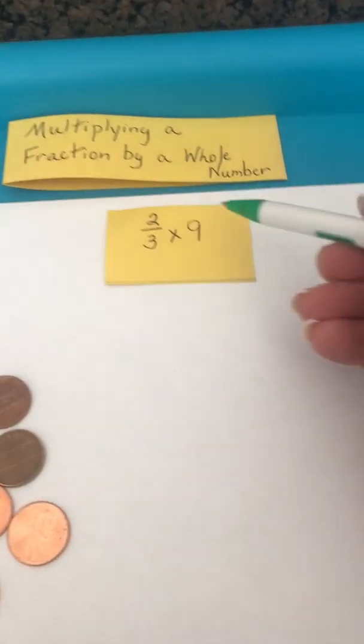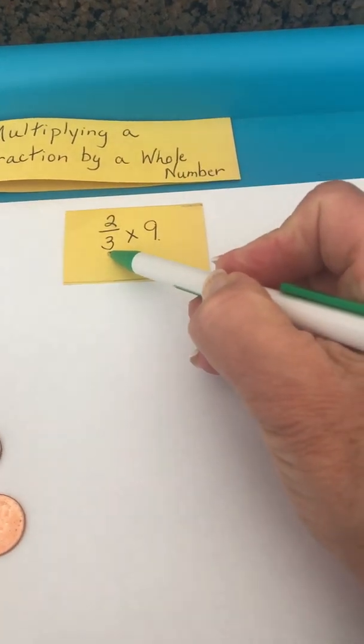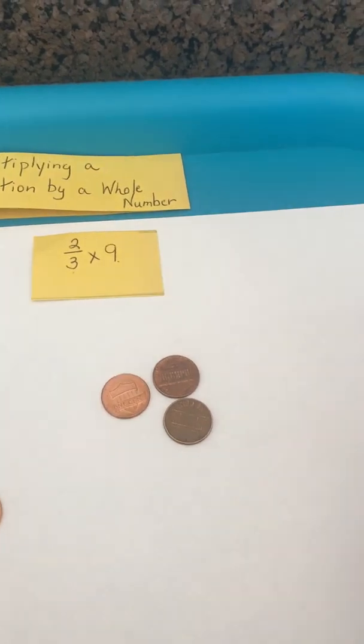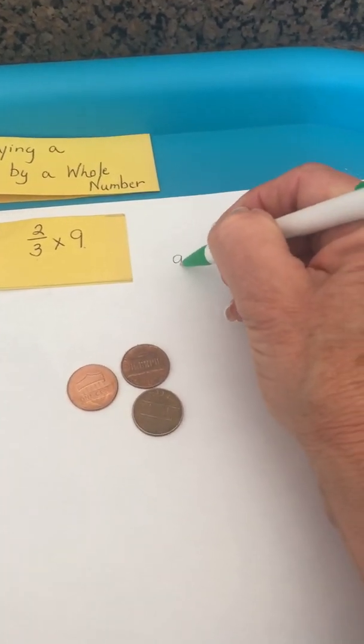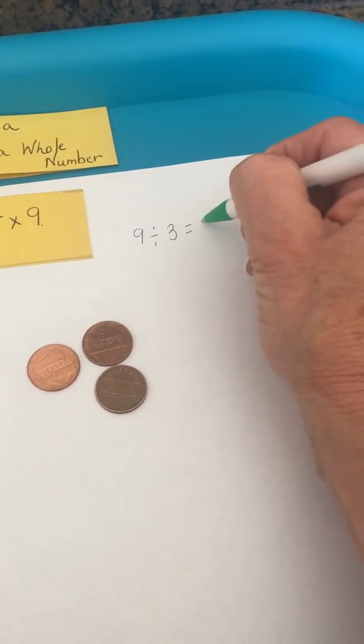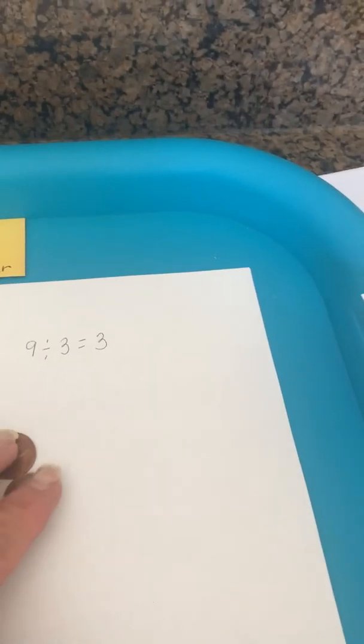Our whole number, 9, and we're going to divide it into equal parts. Using what I know from my multiplication and division facts, I know that 9 divided by 3 equals 3. So there should be 3 in each group.